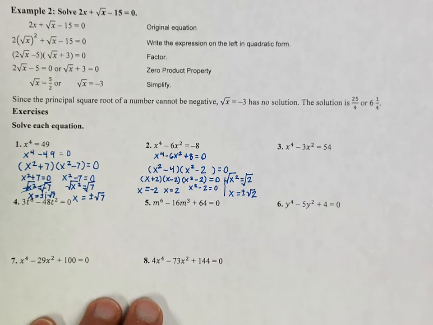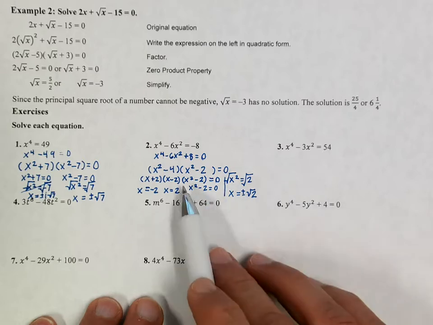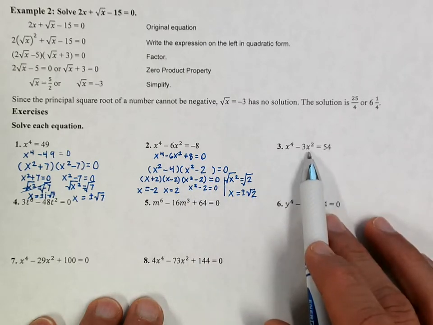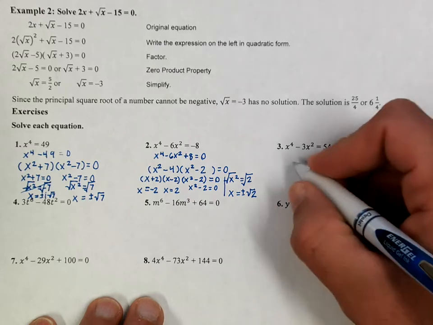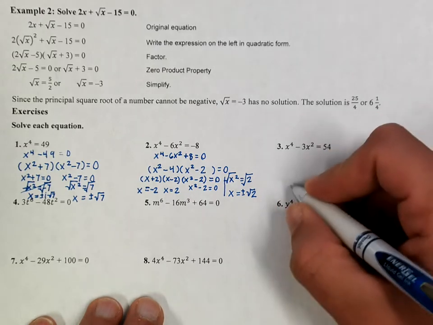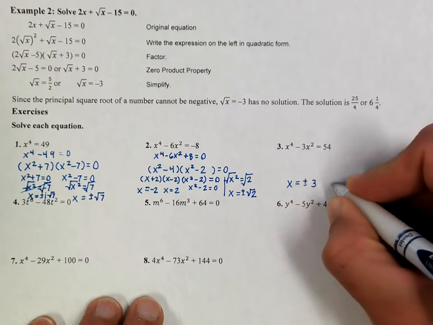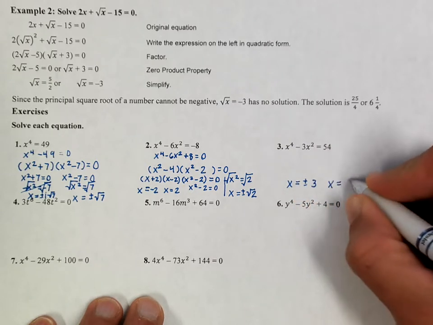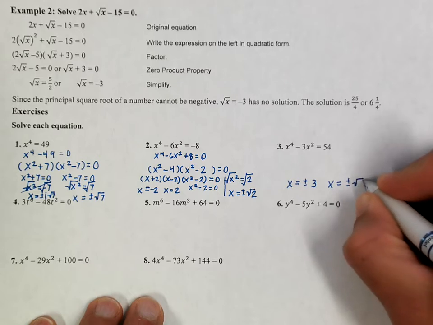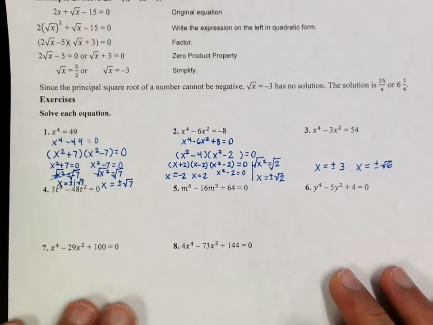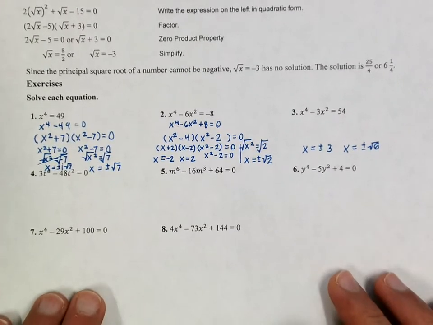On number 3, let's see. Actually, once you do number 3 on your own, it is essentially like this: subtract the 54 from both sides, and then factor it. And when you factor it, you should get plus or minus 3. And you should get x is equal to plus or minus the square root of 6. All right, so try it on your own. See if you can get that. I could be wrong. So if I am, let me know.